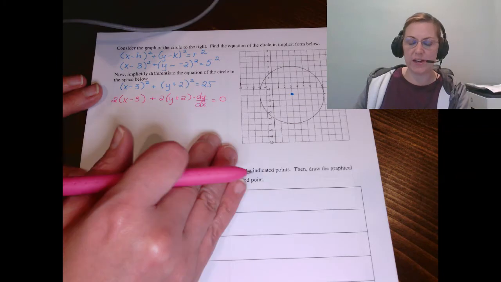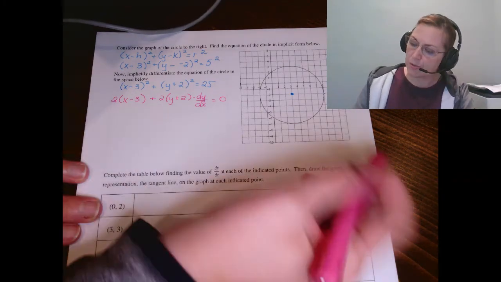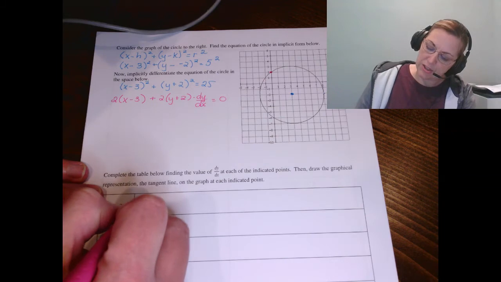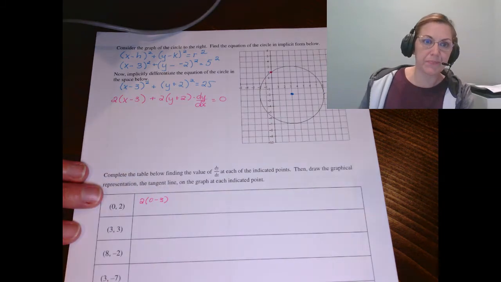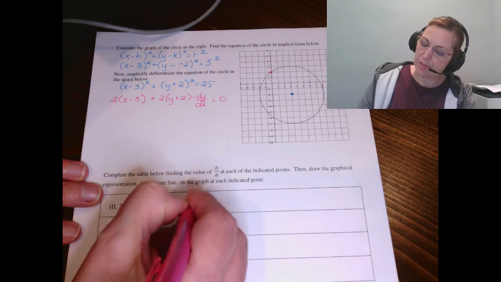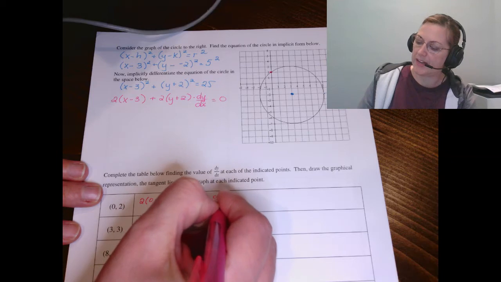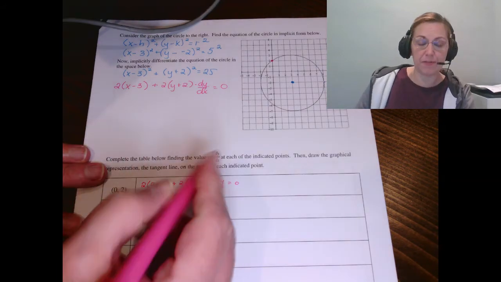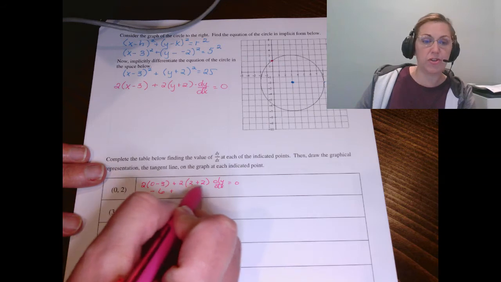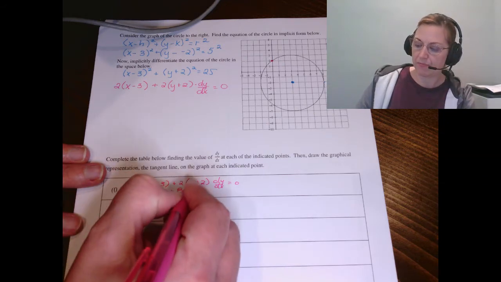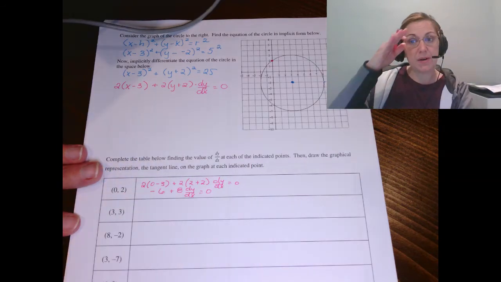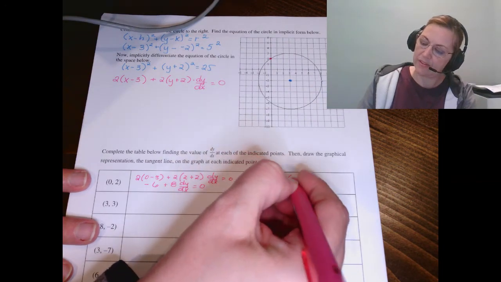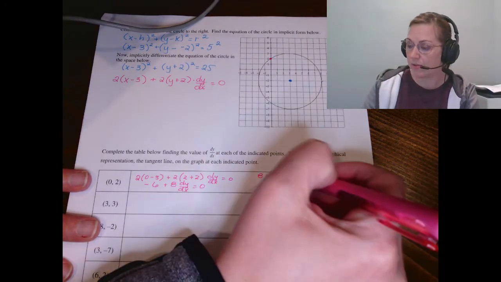Now, using this equation, let's evaluate it at (0, 2). So think about where (0, 2) is. It's here. And so I would get 2 times (0 minus 3) plus 2 times (2 plus 2) dy dx equals 0. We can solve for that. So 2 times negative 3 would be negative 6, plus 2 plus 2 is 4, times 2 is 8. So I'm going to move the 6 over by adding 6. So I get 8 dy dx equals 6. So it looks like dy dx is going to be 3/4.